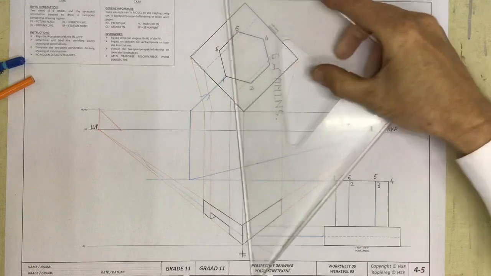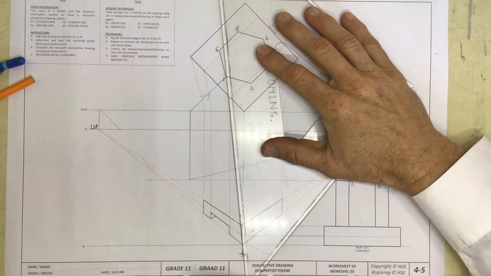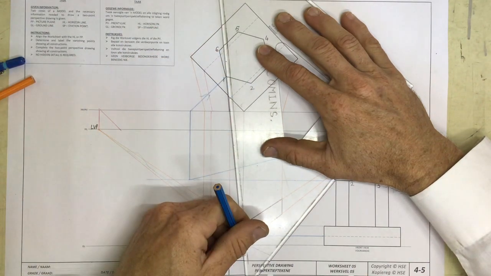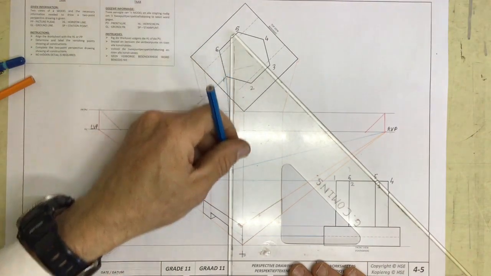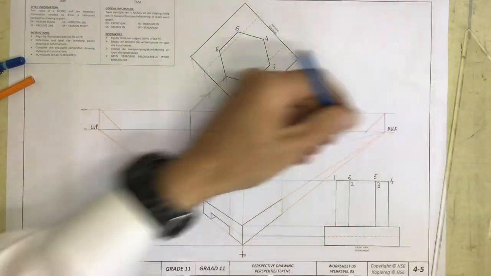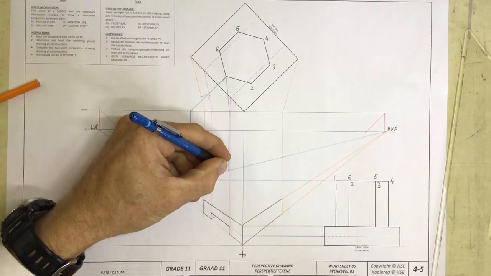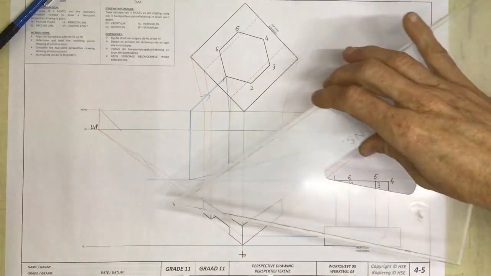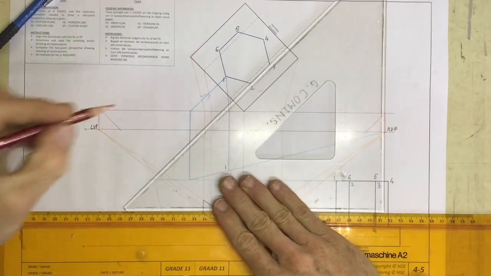Step number 5, I'm going to take a line going from point number 1 down to the picture plane in the direction of SP. And step number 6, I'm going to drop a line coming down onto that line that I just drew back to RVP. That'll give me point number 1 over there. Point number 2, let's do the same story. I'm going to take a line coming out from point number 2. Let's do this in red.